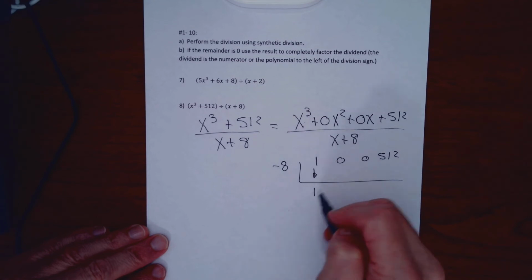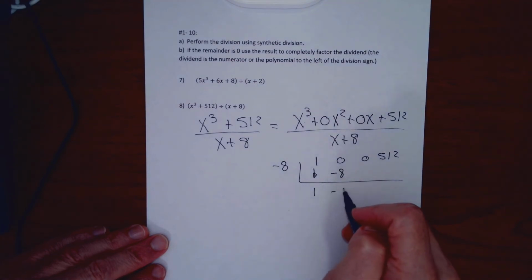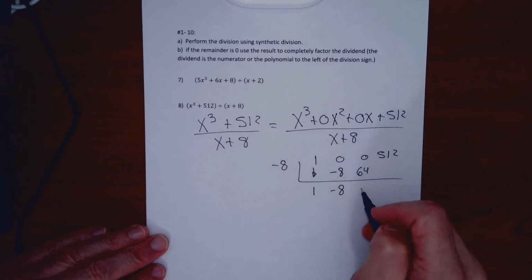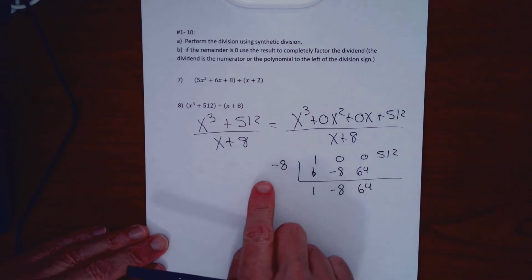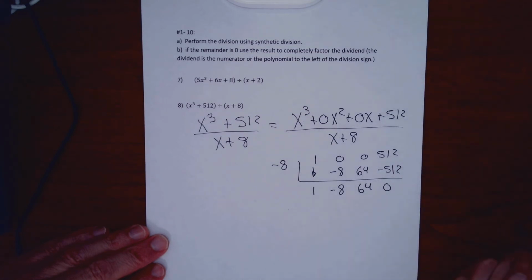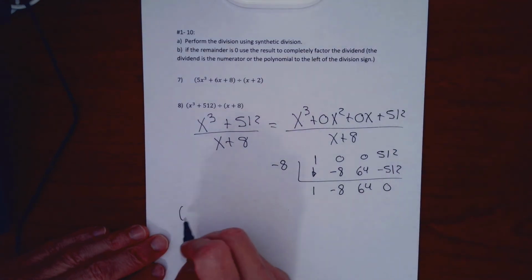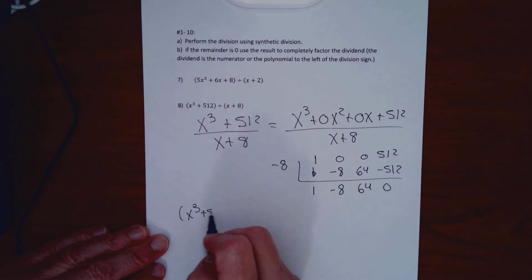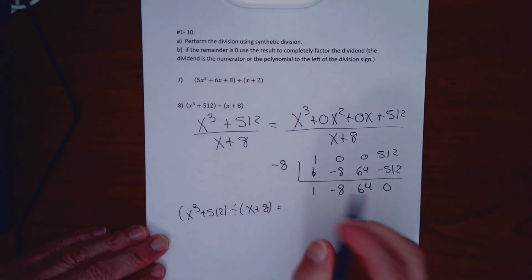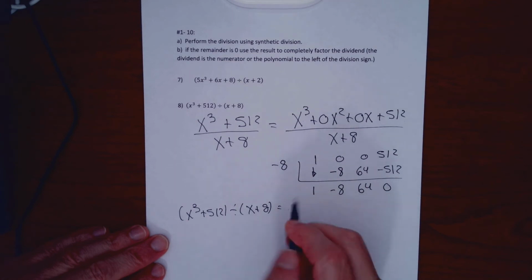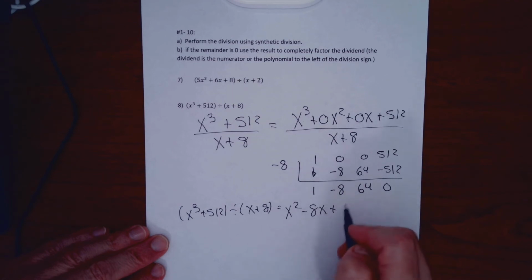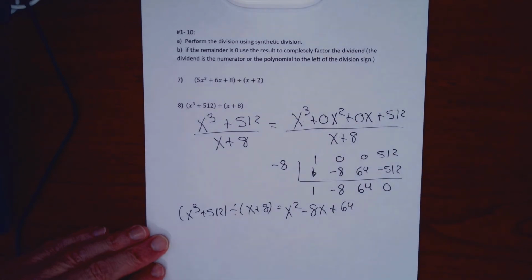Bring down the 1. Multiply 1 times negative 8 and get negative 8. Negative 8 times negative 8 is positive 64. 0 plus 64 is 64. Negative 8 times 64 is negative 512. Get a remainder of 0. So this division problem, x cubed plus 512 divided by x plus 8, equals 1x to the second power, I'm just going to write x to the second, minus 8x, plus 64, remainder of 0.